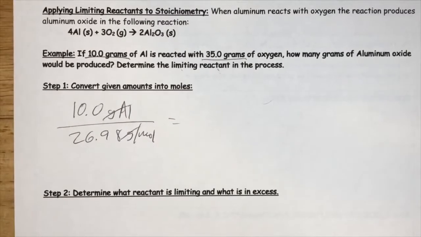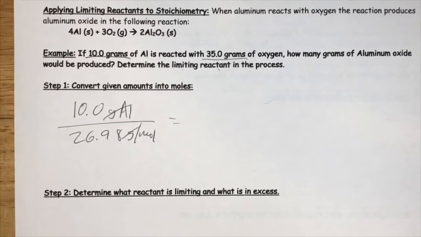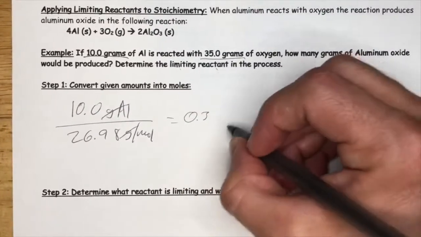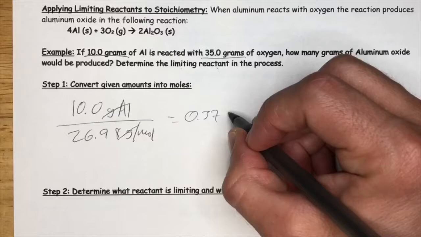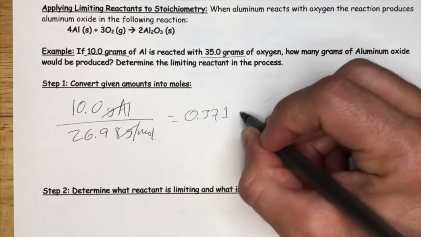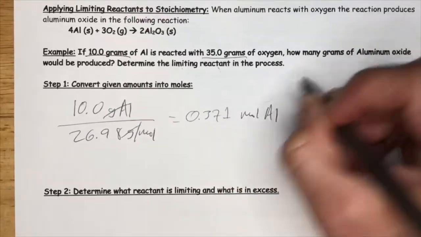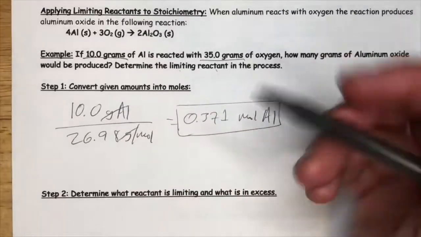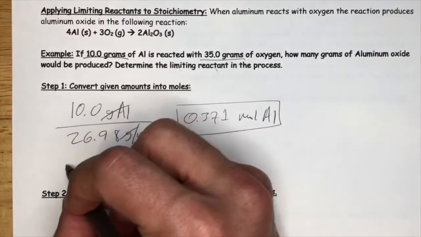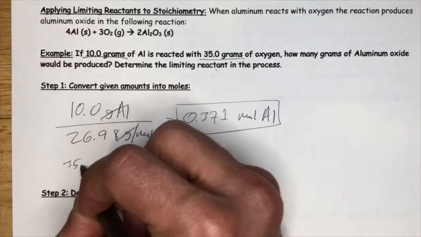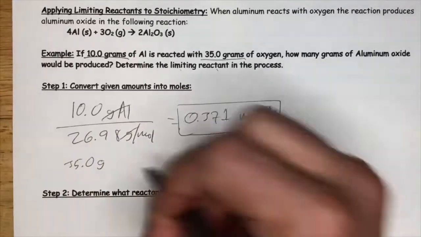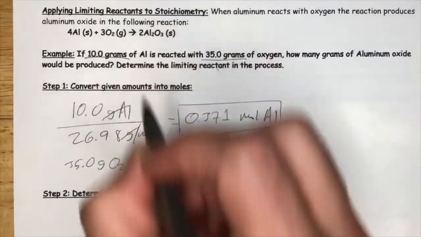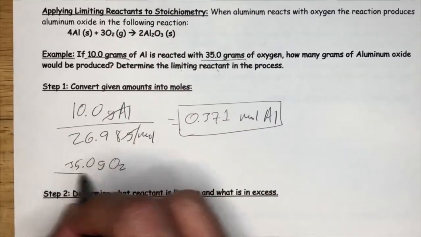10 divided by 26.98. We get 0.371 moles of aluminum. Save that for later. 35.0 grams of O2, not just one single oxygen, it's 2 oxygens.